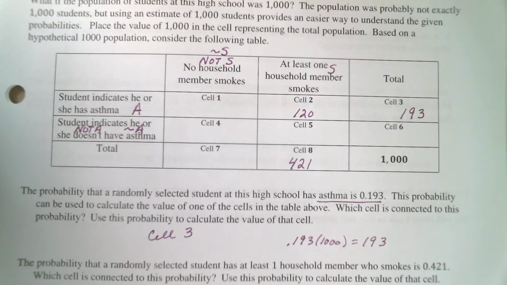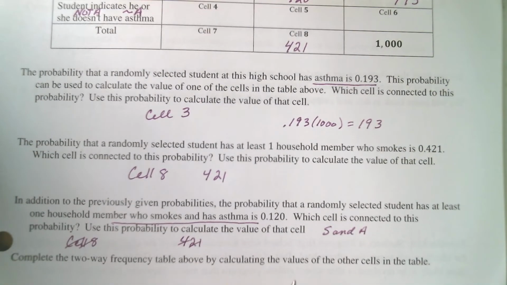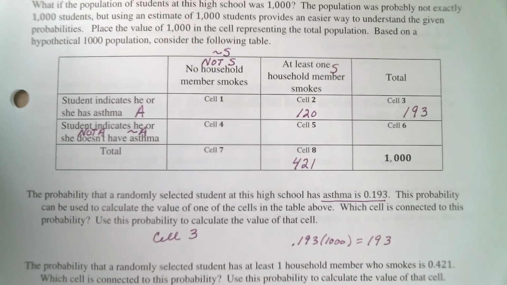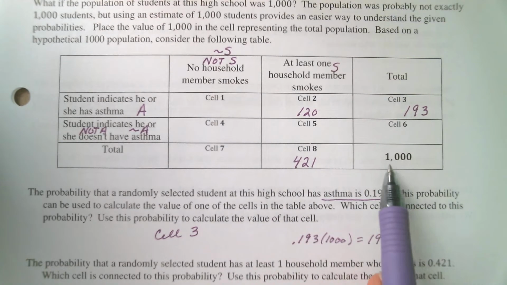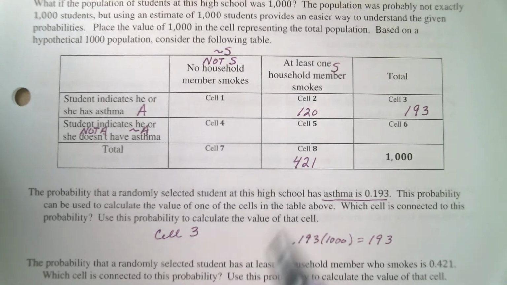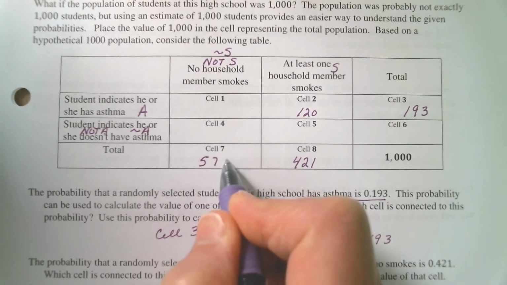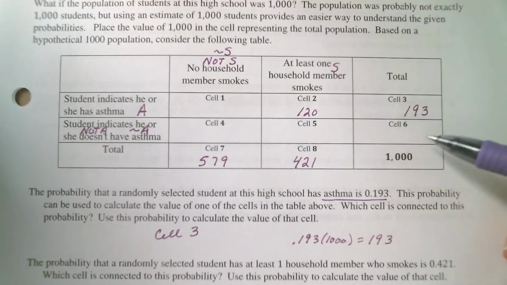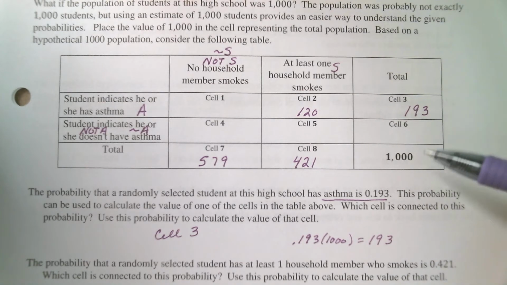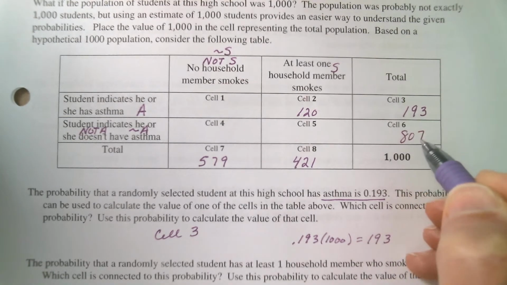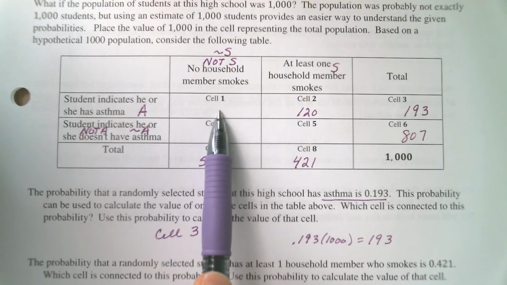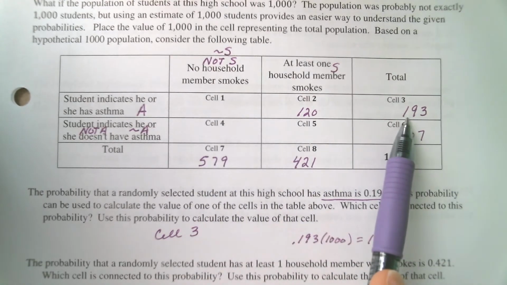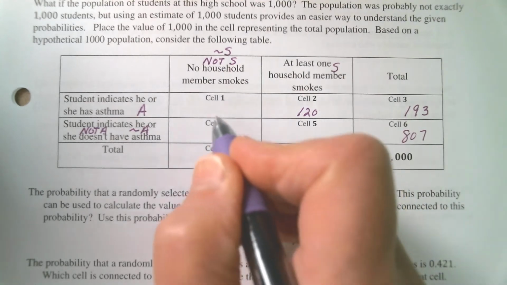Okay, so now going back and completing the table. What plus 421 is 1,000? 1,000 subtract 421 gives us cell 7, which is 579. 193 plus what gives us 1,000, or 1,000 subtract 193 gives us cell 6, 807. And cell number 1, what plus 120 would result in the total of 193? 73.